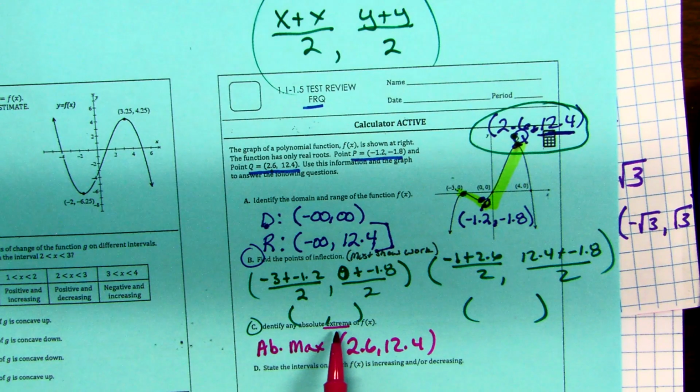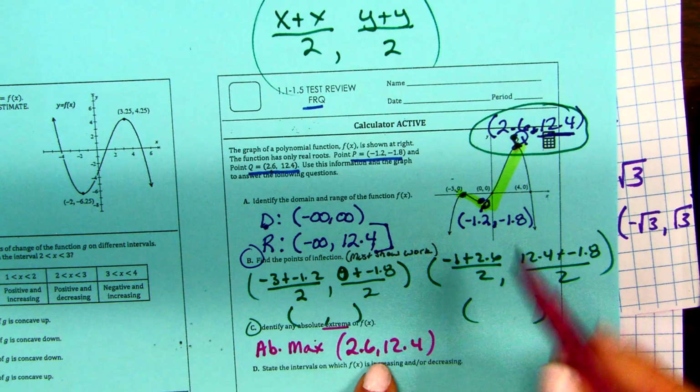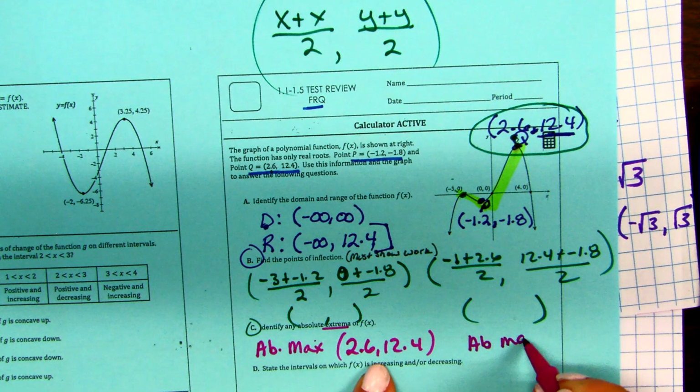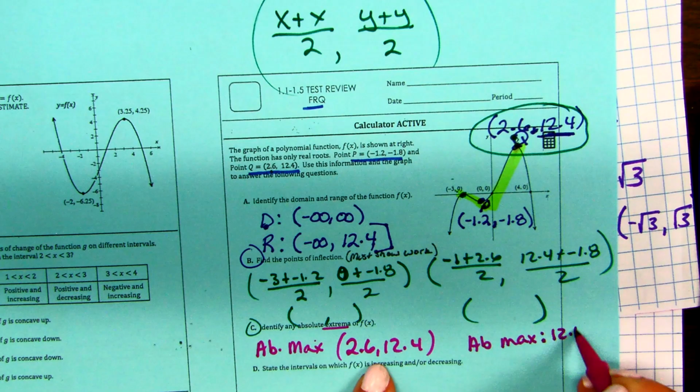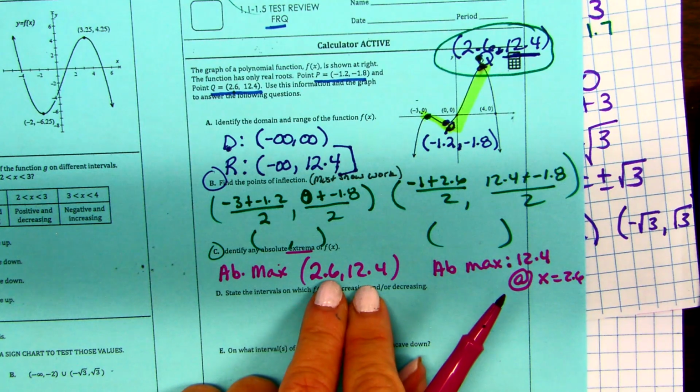Extrema covers mins and maxes. What do we have? We have an absolute max at that point. Or you could say you have an absolute max value of 12.4 at x equals 2.6. So we saw that a lot in our homework way of writing it. I would accept this as well. Okay? But you have to show that.